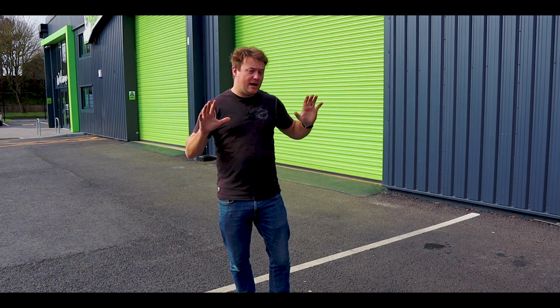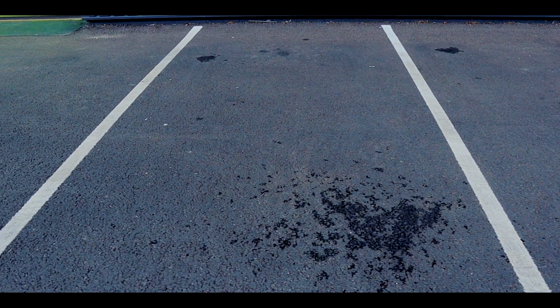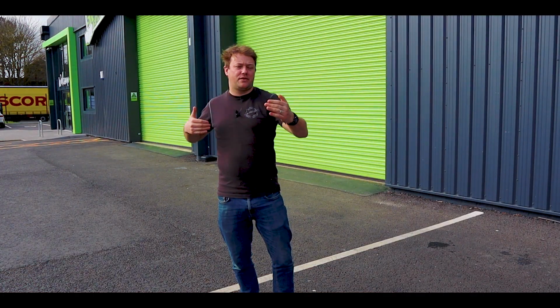So in this one, we're going to be looking at parking space dimensions. Now, we typically use a 2.4 by 4.7, up to 5 meters, depending on what space we've got, and up to 3 meters wide if we've got the space available.